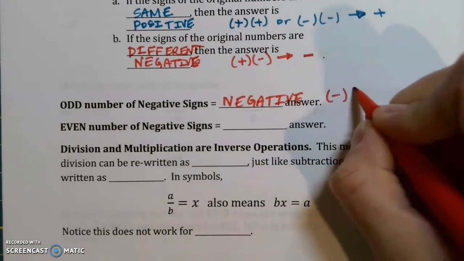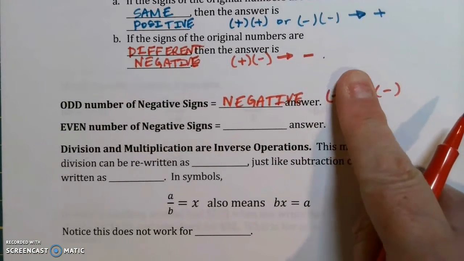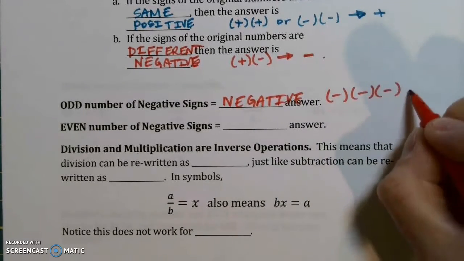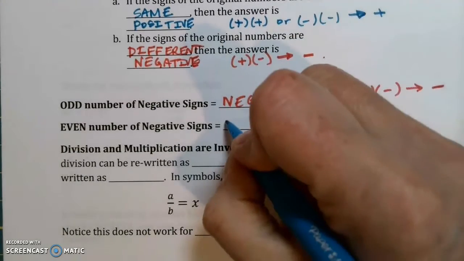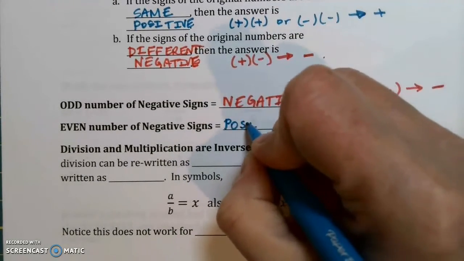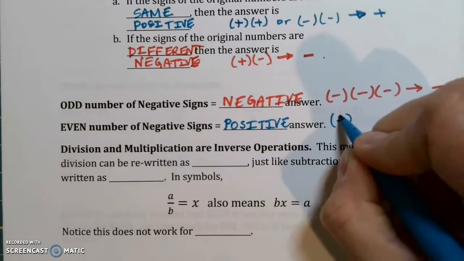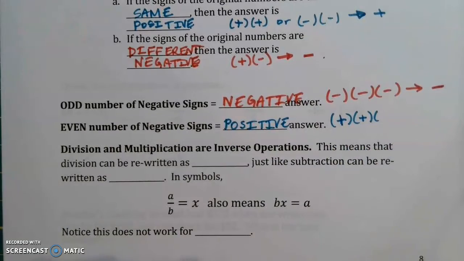So, for example, if I had 3 negative numbers, 2 of those would cancel each other out and become positive, but we leave that oddball last one, which is going to leave us with a negative answer. If we have an even number of negative signs, we are going to have a positive answer.